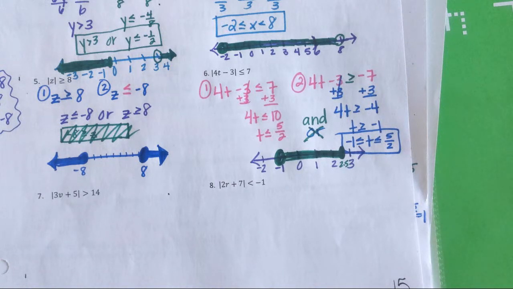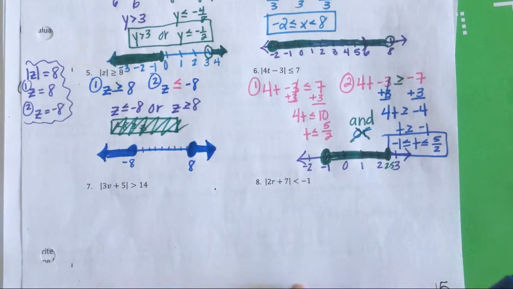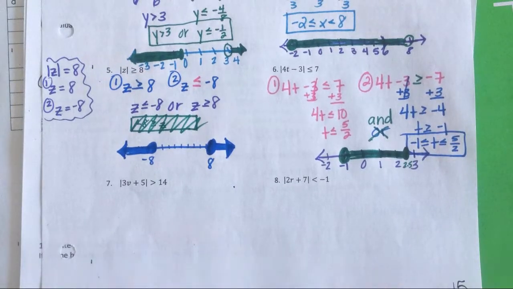Okay, let's do number 7. Are there any questions about number 6? I went fast on that one. Let's do number 7. I'm hoping to hear from a group that's been very quiet today. Oddly quiet.